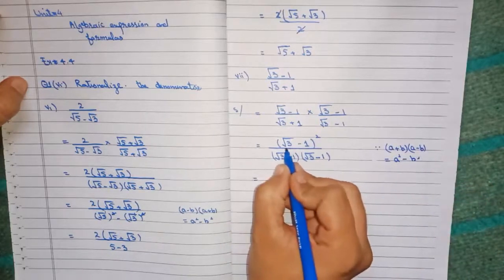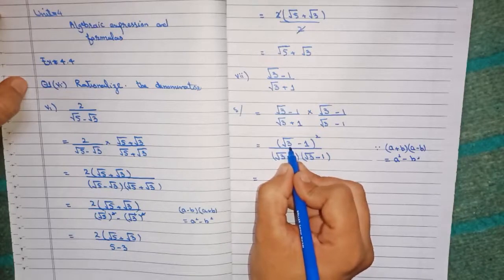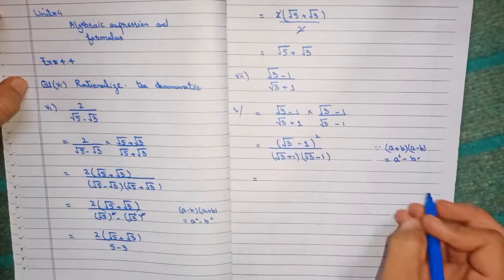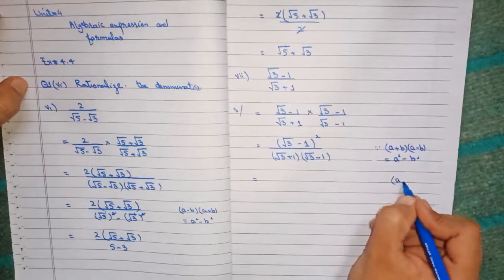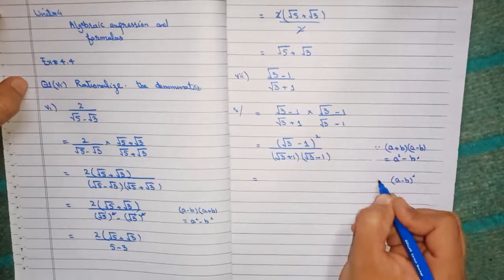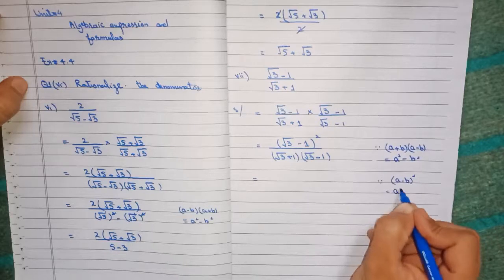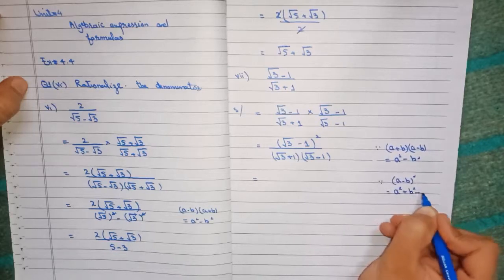Whereas in the numerator, (√3 − 1)² is something like (a − b)², because it is equal to a² + b² − 2ab.